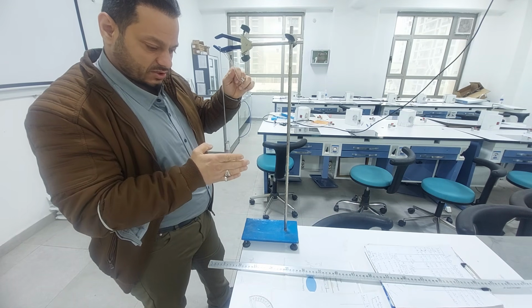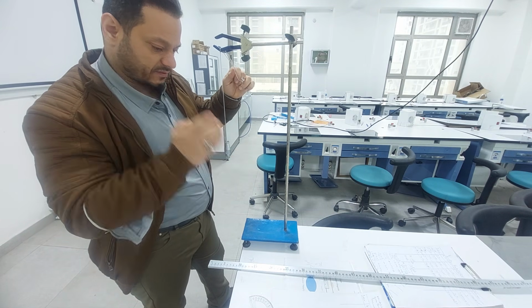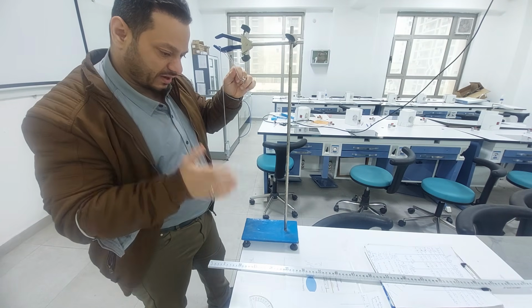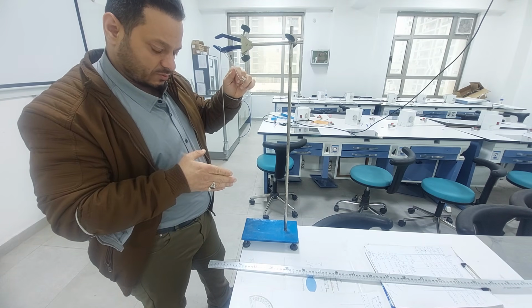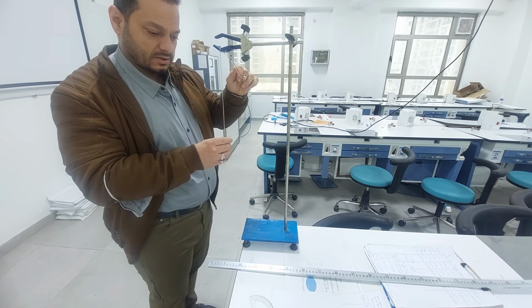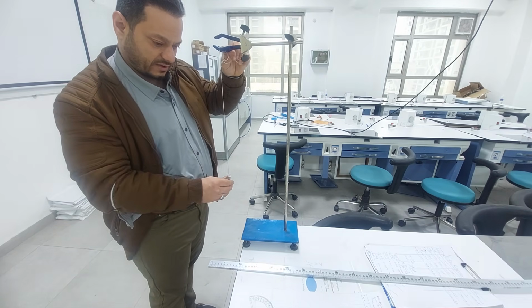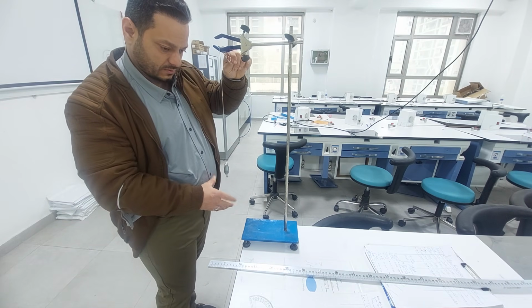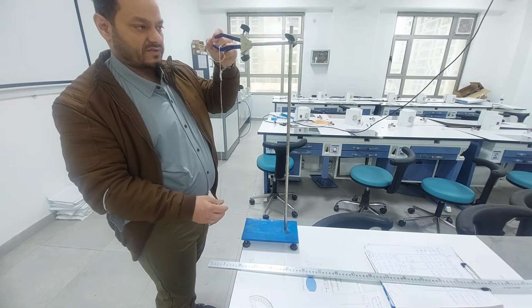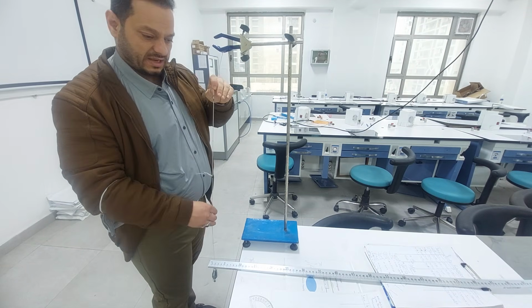The difference between my measurements should not be too much. After that, 45, 65, and at last 85.